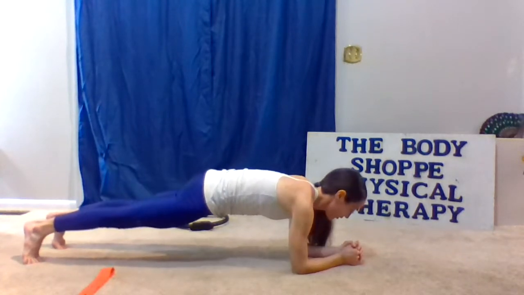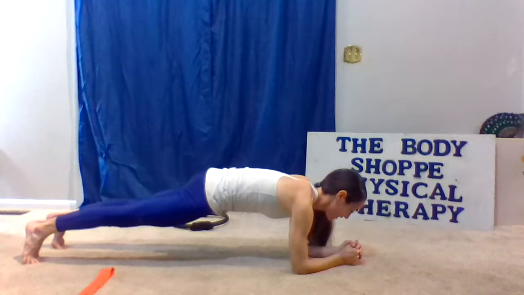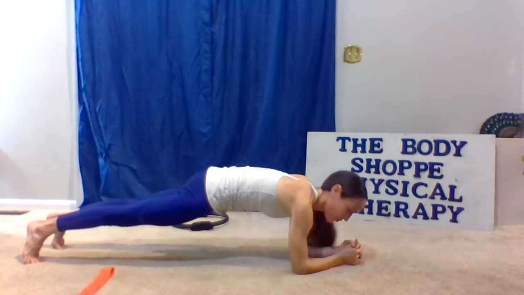I'm first going to do a butt squeeze, so I'm going to tilt my hips backwards and then lift up, and I'm going to hold for a count of 30. 2, 3, 4, 5, 6, 7, 8, 9, 10, 11, 12, 13, 14, 15, 16, 17, 18, 19, 20, 21, 22, 23, 24, 25, 26, 27, 28, 29, 30.